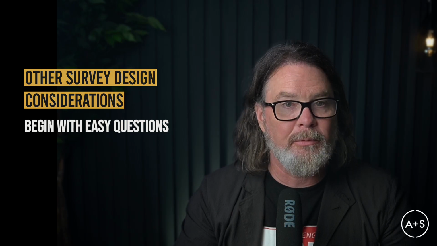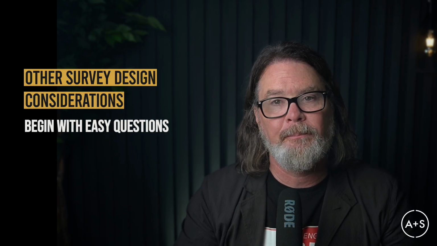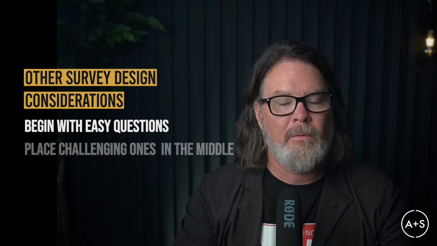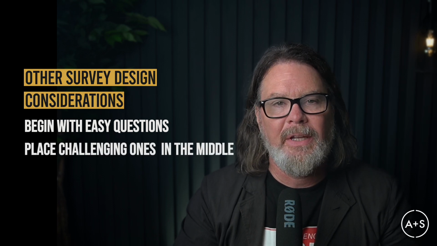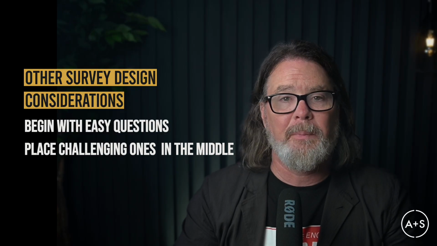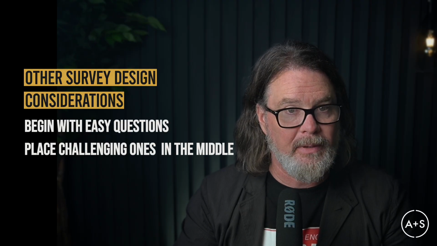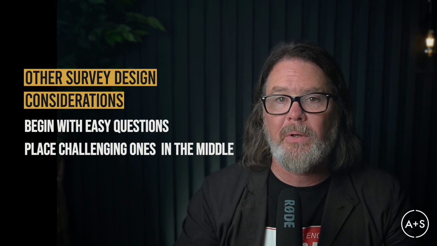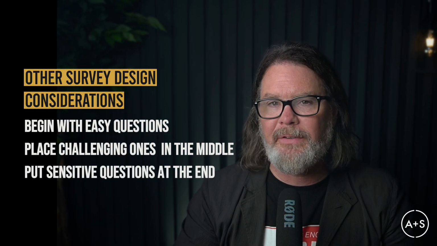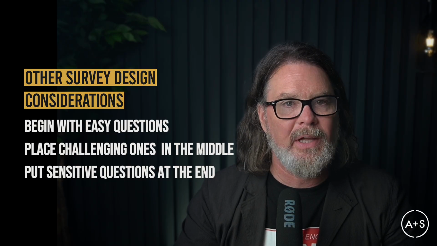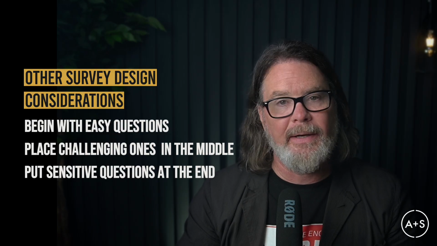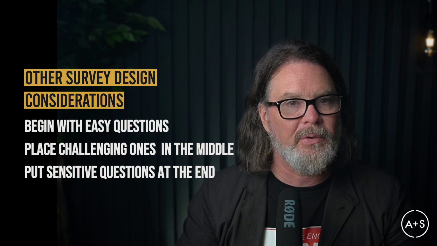To ensure accuracy, the survey should begin with simple, easy to understand questions. This not only helps build rapport with the respondent, but also sets the tone for a less burdensome question experience. For tough and important questions, it's best to place them in the middle of the survey. At this point, the respondent has already made a commitment to completing the survey and is much more likely to provide honest and thorough answers. Sensitive and demographic questions should be saved for the end of the survey. This allows the respondent to feel comfortable and at ease before being asked these personal questions.